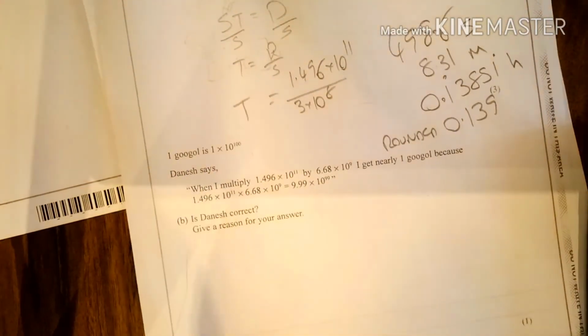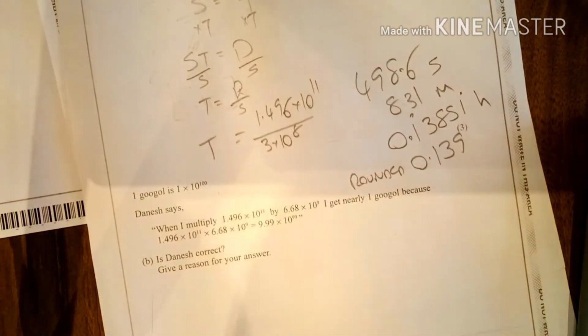One Google is 1 times 10 to the power of 100, which it is. Danish says, when I multiply 1.49 times 10 to the power of 11 by 6.68 times 10 to the power of 9, I nearly get 1 Google.